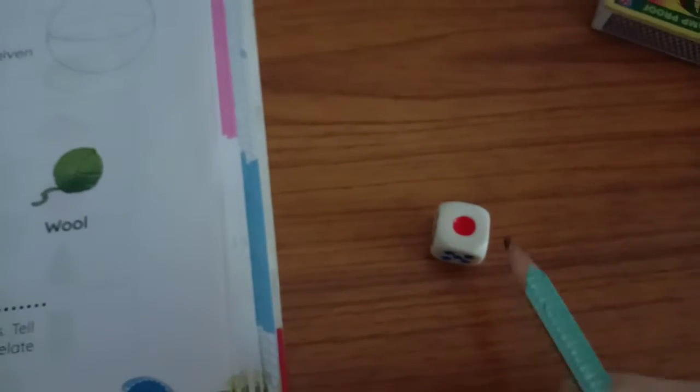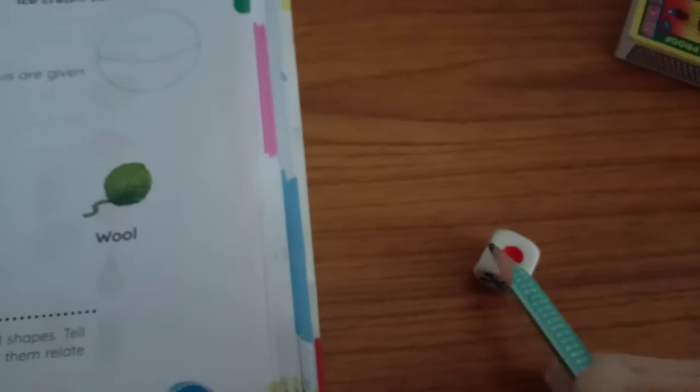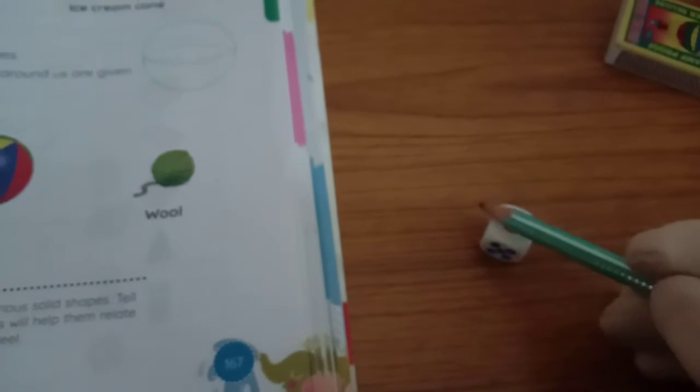Now the 12 edges: 1, 2, 3, 4, downside 5, 6, 7, 8, 9, 10, 11, 12.